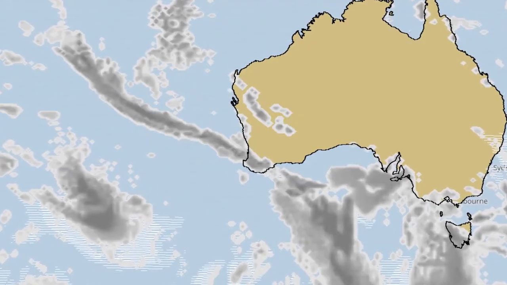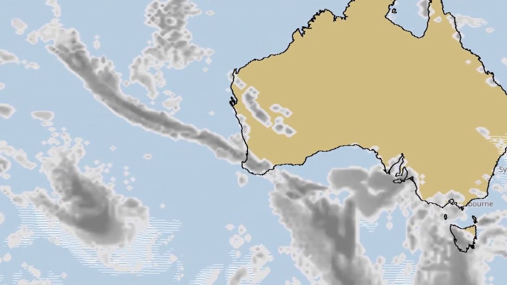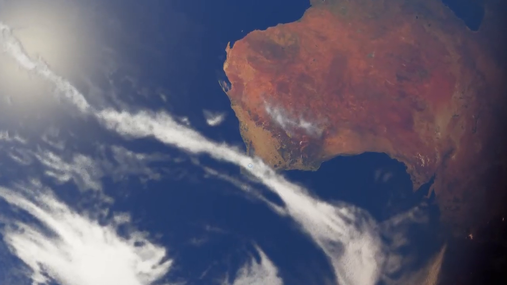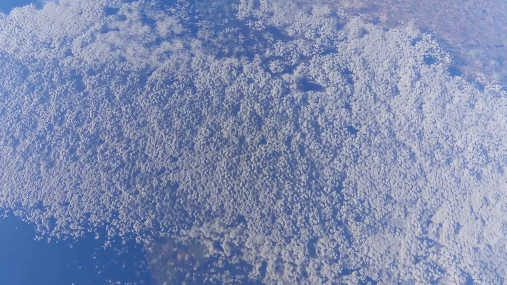So in this video, you can see a screenshot of a website with real-life data, how we put this in the menu of the game, and how you can actually see the exact same clouds in-game.